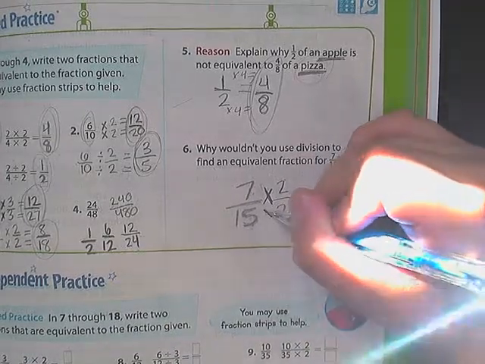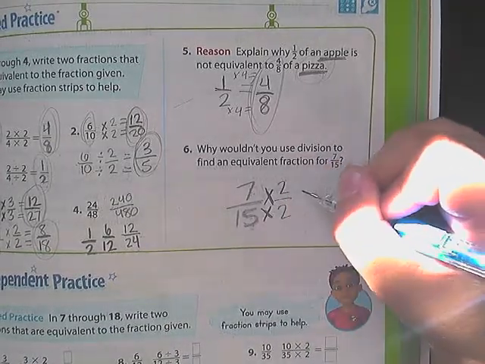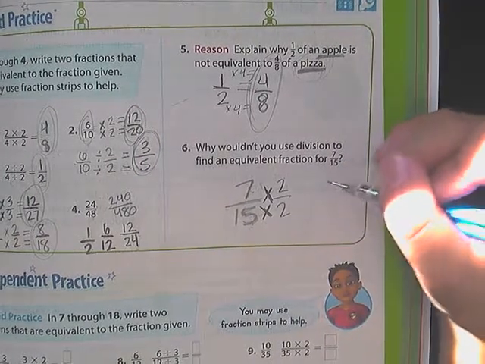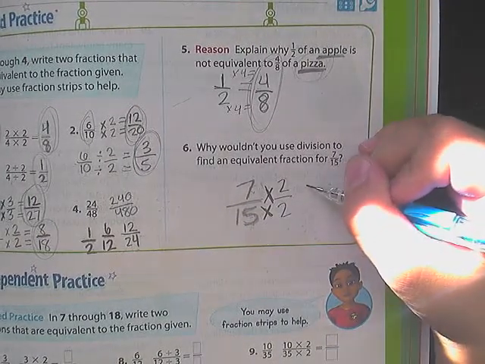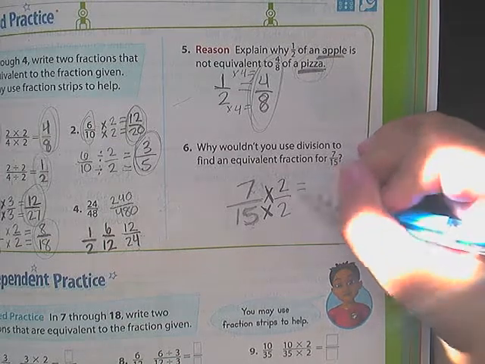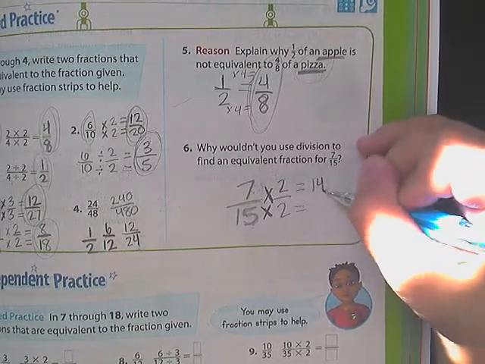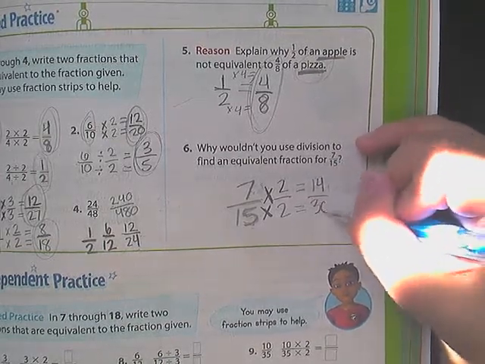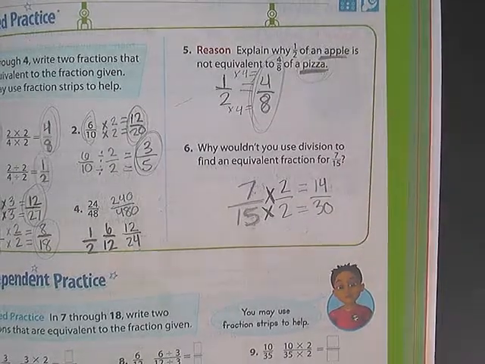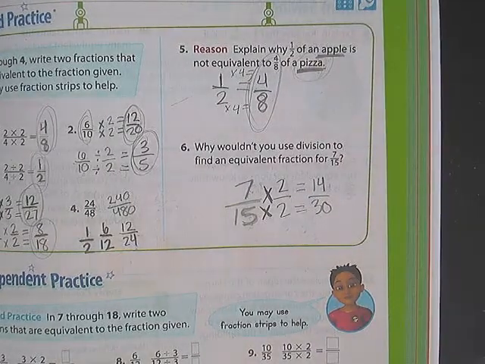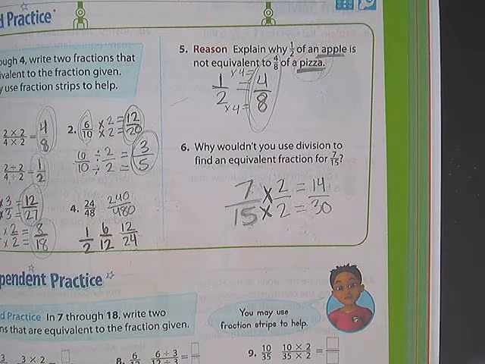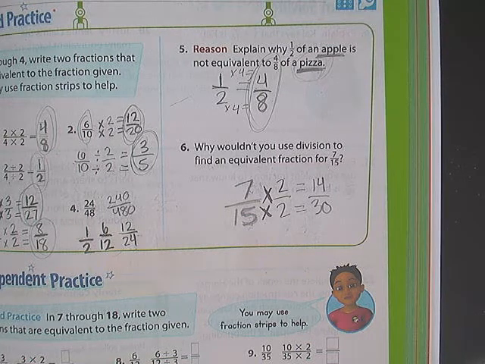We cannot use division if there is not a number that will get you both the bottom and the top an equal number, or an even number, sorry. So we would have to use multiplication to make it an equivalent fraction.